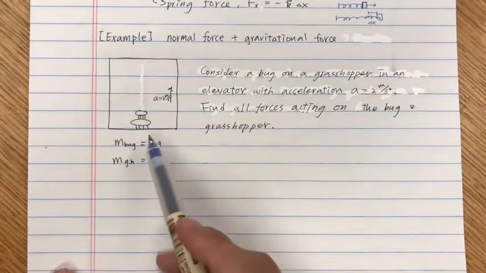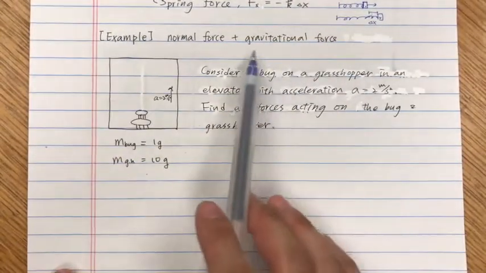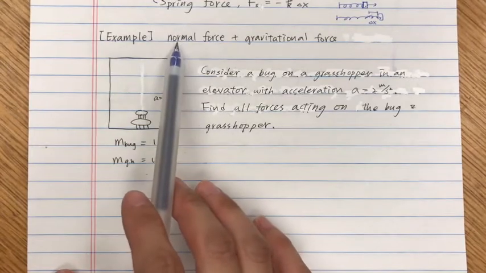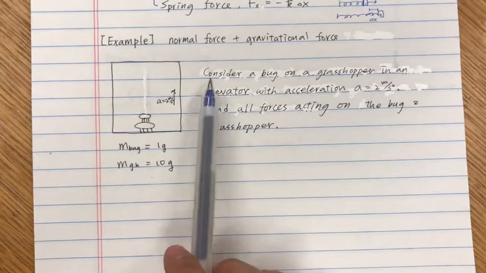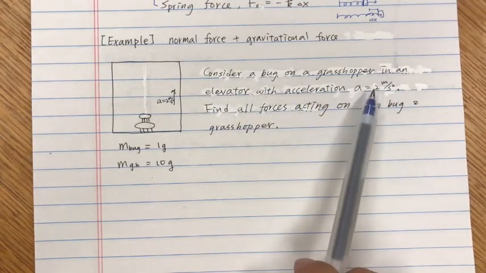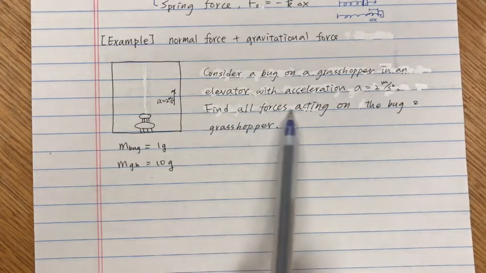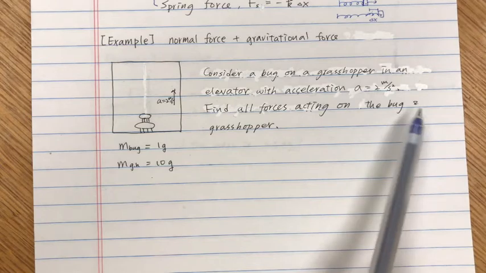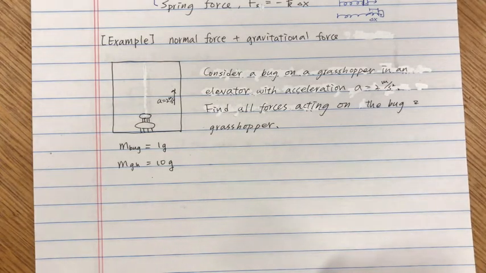In this example, I will show you an example of a dynamic problem which involves normal force and gravitational force. Consider a bug on a grasshopper in an elevator with acceleration a equals 2 going up, and find all forces acting on the bug and the grasshopper. All right, so we want to find all the forces.